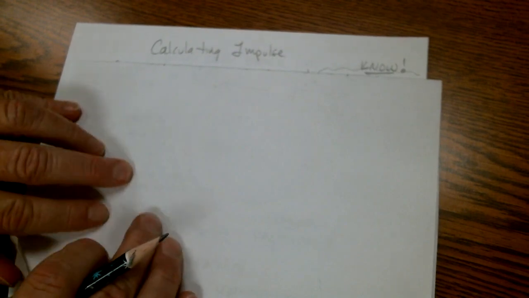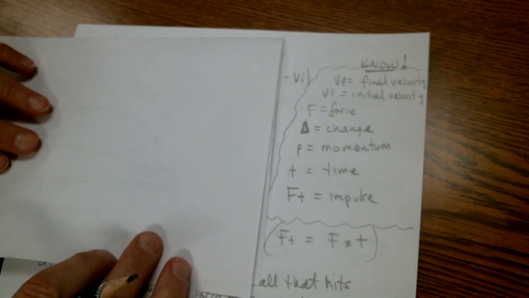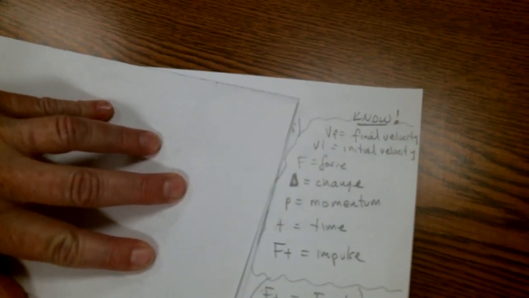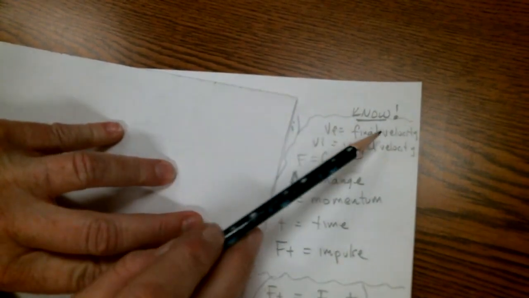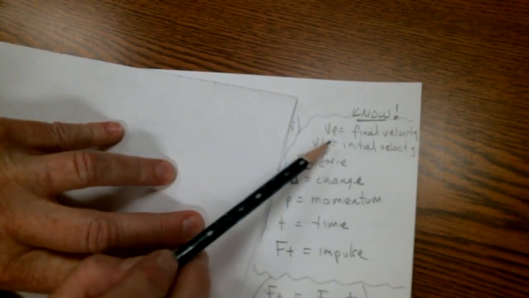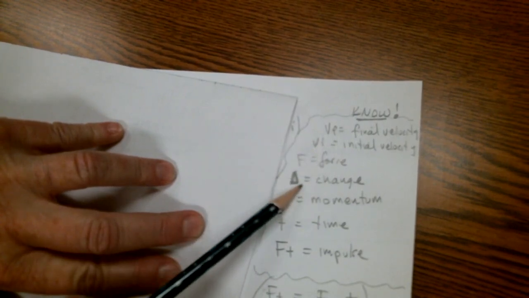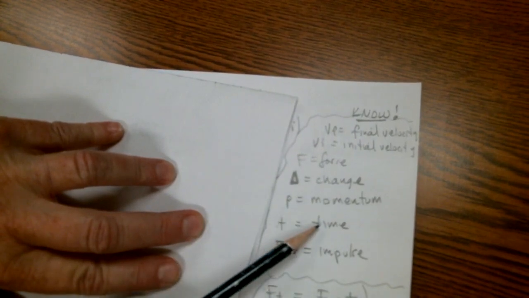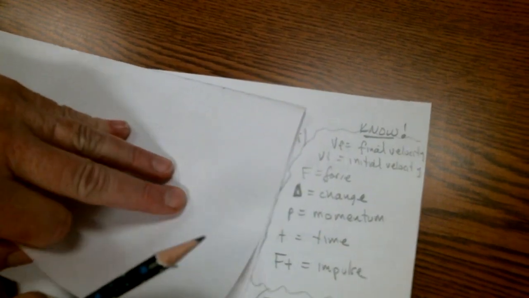Okay, so let's calculate impulse. Some of the things that you need to know are these right here. Copy them down or know them. VF is final velocity, VI is initial velocity. F is for the force. Delta is a change. P is momentum. Little t is time. And F times time is the impulse.